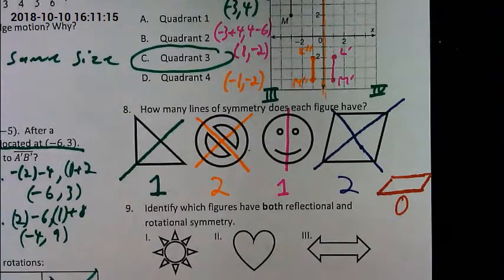But yeah, there's no way that you can reflect that. All right. So now, number 9. Again, number 9. This one's asking which types of symmetry does it have. So does it have reflectional, rotational, or both? So if you look at the first one, what do you think? It does have both.